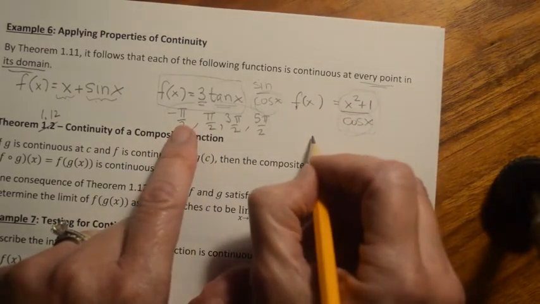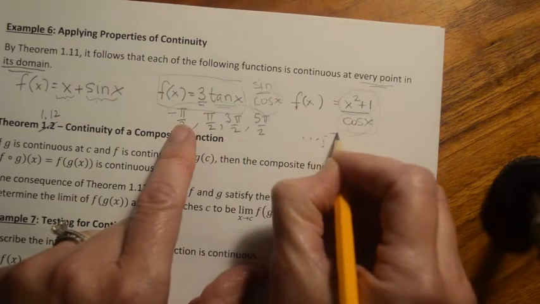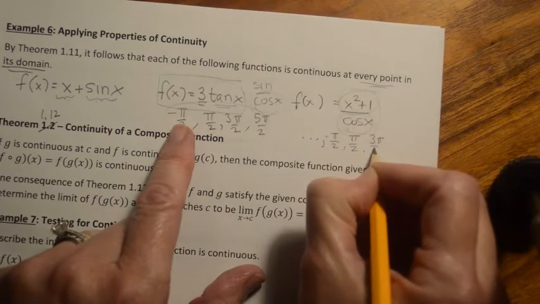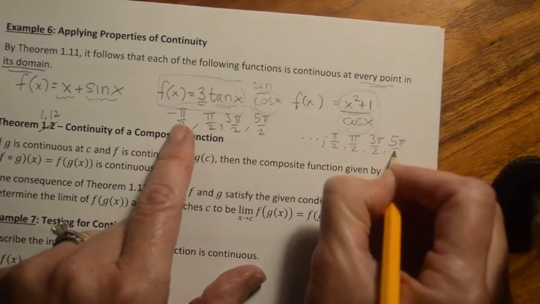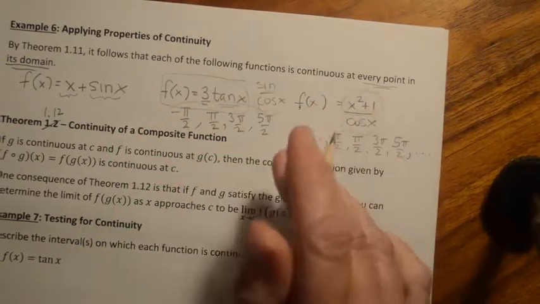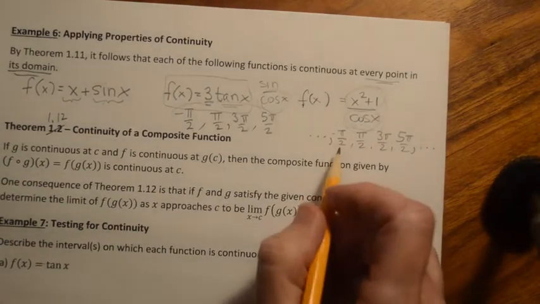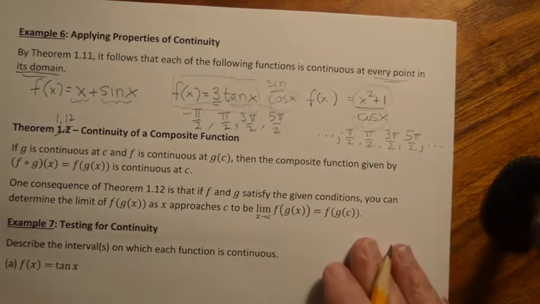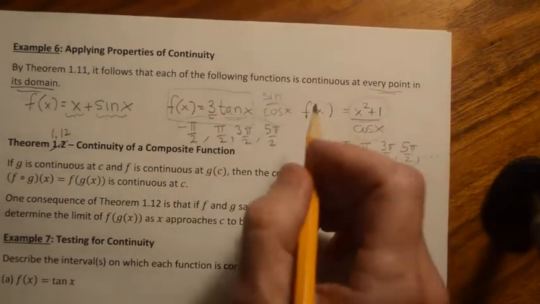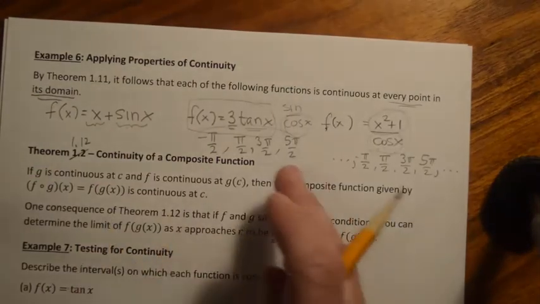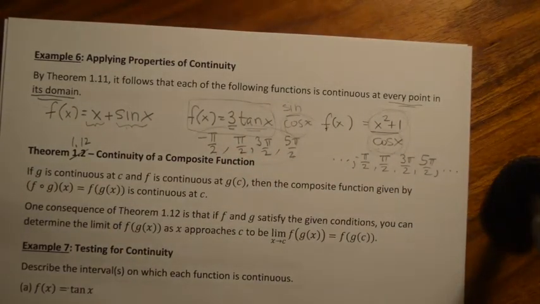So it's also going to be these negative pi over 2, positive pi over 2, positive 3 pi over 2, positive 5 pi over 2. As long as it's not one of those, it is continuous everywhere else. But again, in both cases, those would be non-removable discontinuities. Again, they get around that by saying, well, it's continuous everywhere as long as it's in its domain. So these are all the points that are not in its domain.